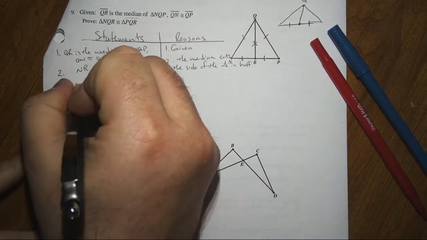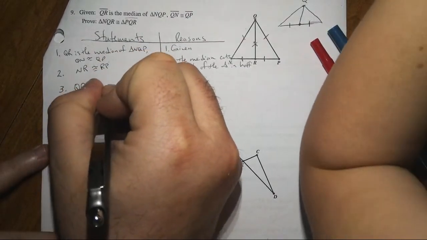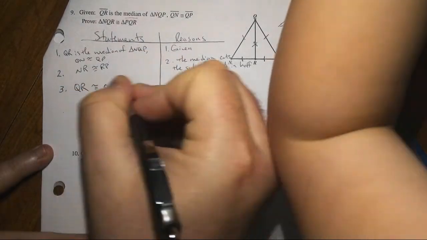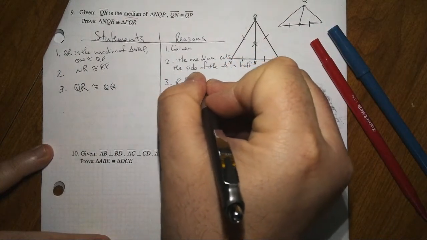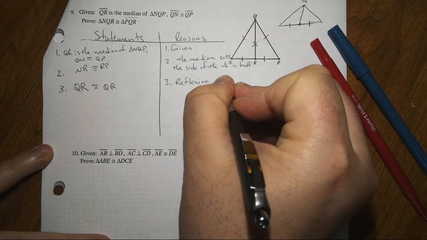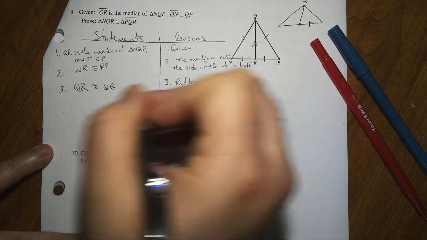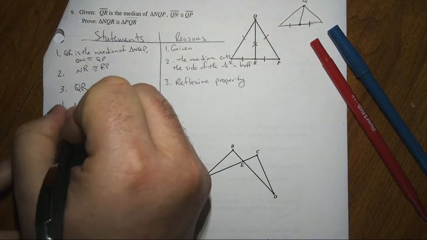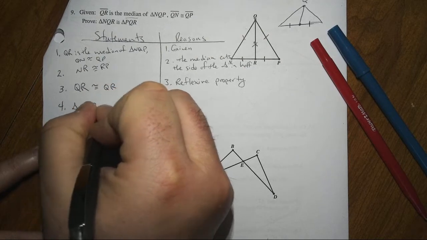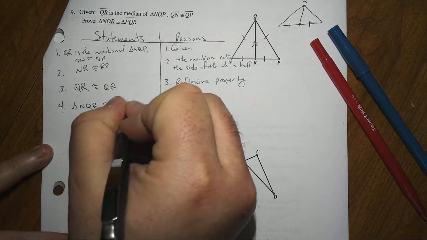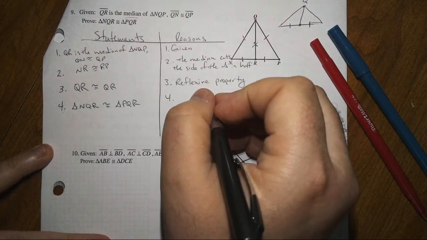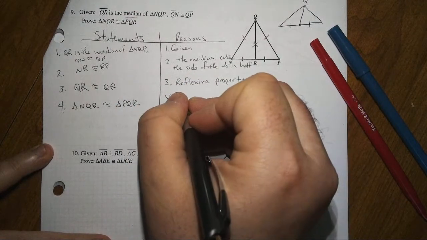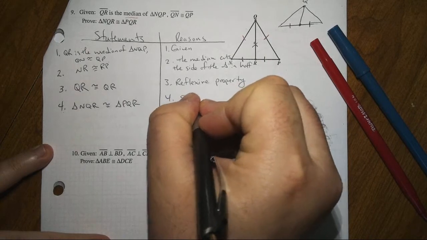Okay. So QR is congruent to QR. Would be next. We're going to throw down the reflexive property. And then that'll tell us the triangle NQR is congruent to triangle PQR. All right. And then this would be, what's our reason? Well, we have side, side, side labeled.